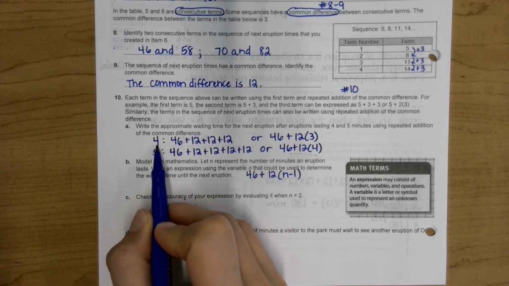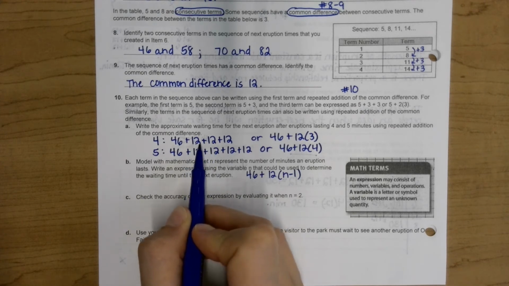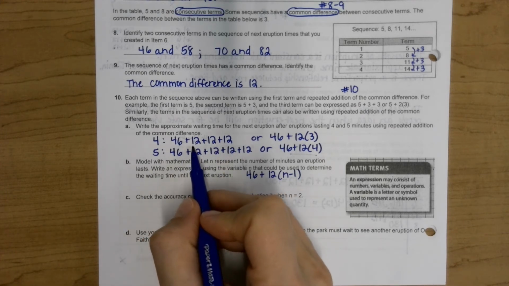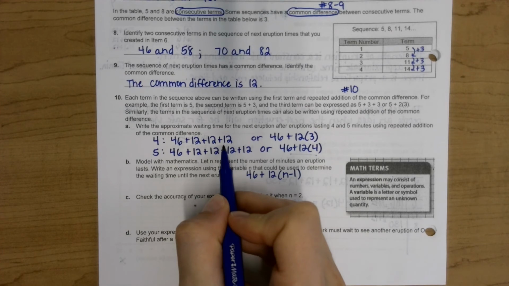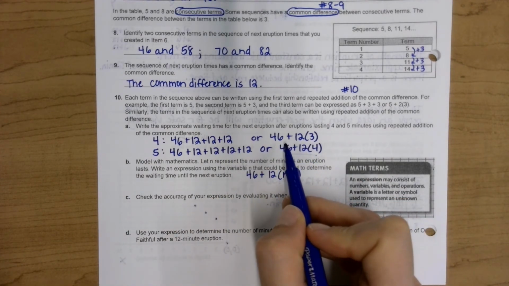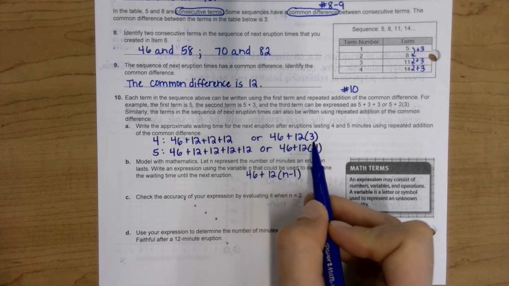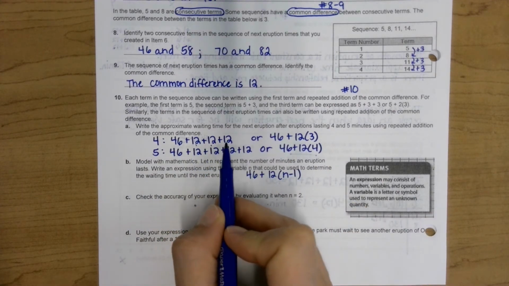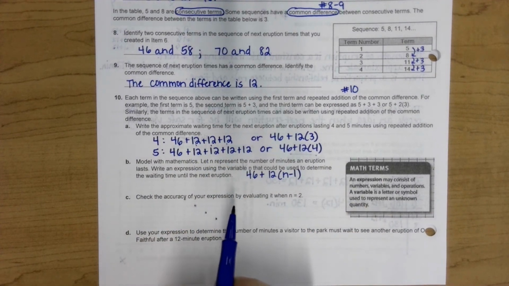If I need to get to 4 minutes, I need to add 12 3 more times. So I did 46 plus 12 plus 12 plus 12. You can also write it using multiplication to show that repeated addition. So that would be 46 plus 12 times 3, because if you notice there's 3 groups of 12 here.